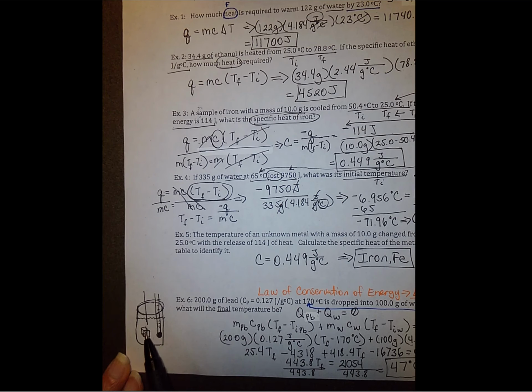The lead, which is at 170 degrees, will cool off, and the water, which is initially at 40 degrees Celsius, will warm up, where they both will meet at an equal temperature. And that equal temperature is what we call the final temperature. The final temperature will be shared by both the piece of lead and the water itself.